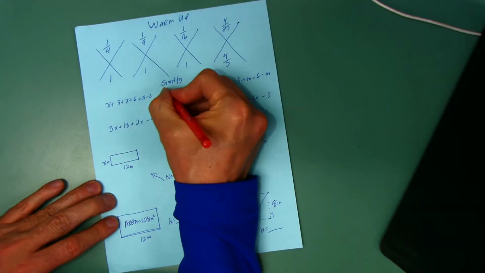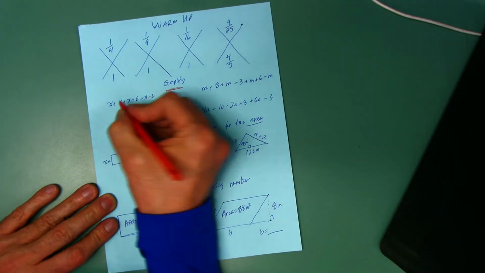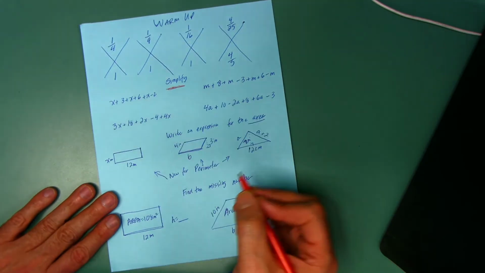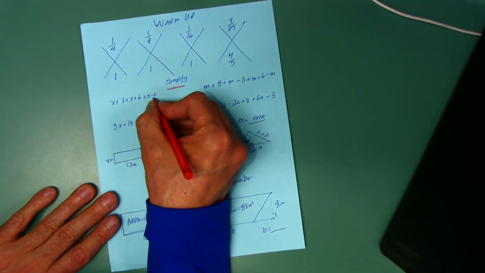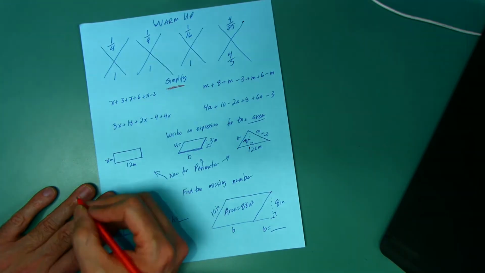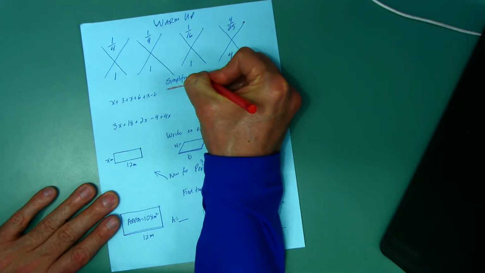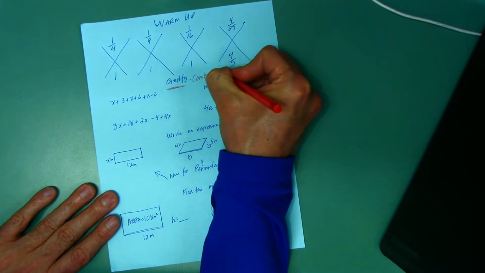Like terms. Remember what a term is? It's just a part of a problem. X is a term, a 3 is a term, an X, a 6, a 2, right? And some people will call that a positive 3 and call that a negative 2 because the minus, you're going to subtract the 2, right? So let's go ahead and write combine like terms here. So we start getting used to that language.